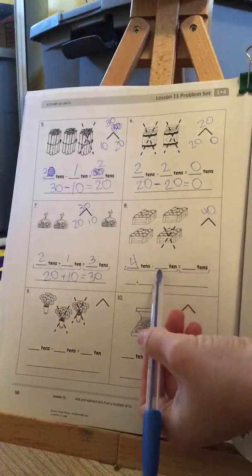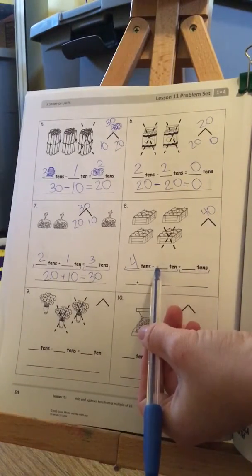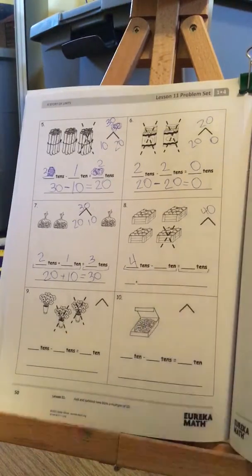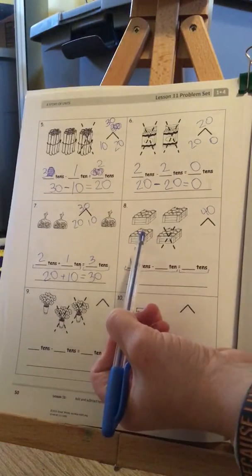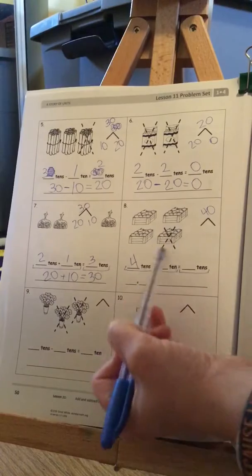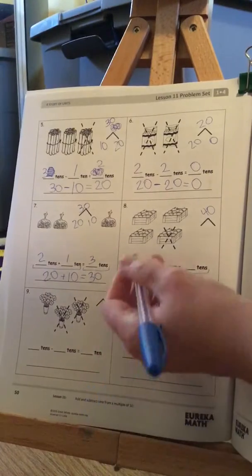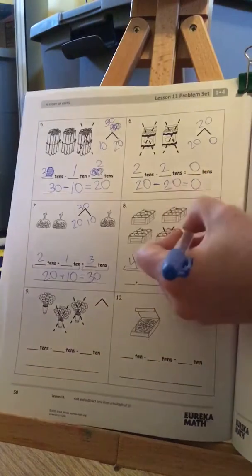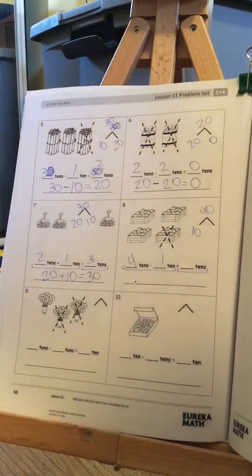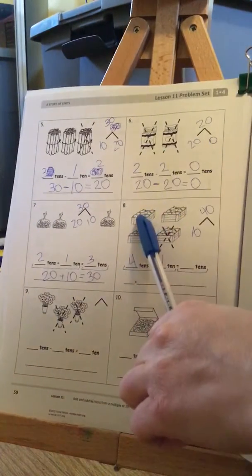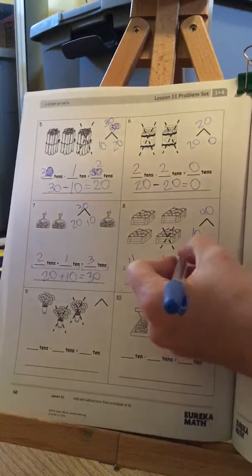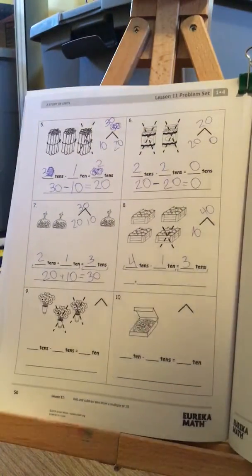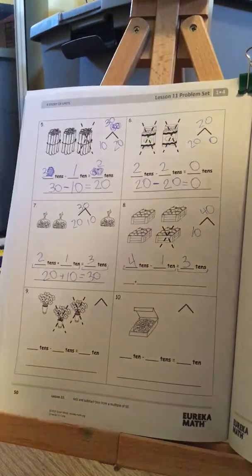Now I'm going to find the part we know and the missing part. I know that we've crossed off 1 ten. The value of 1 ten is 10, leaving us with 1, 2, 3 tens. The value of 3 tens is 30.